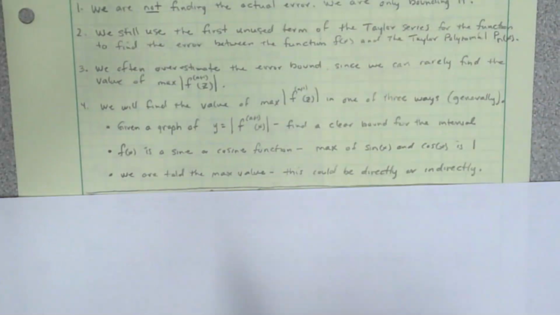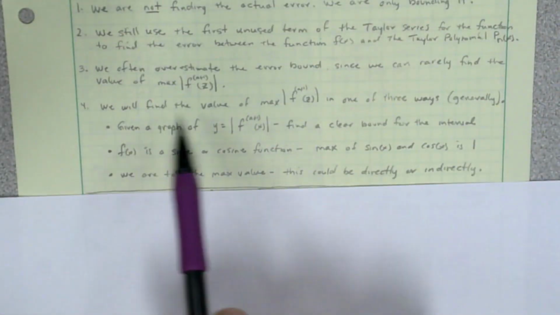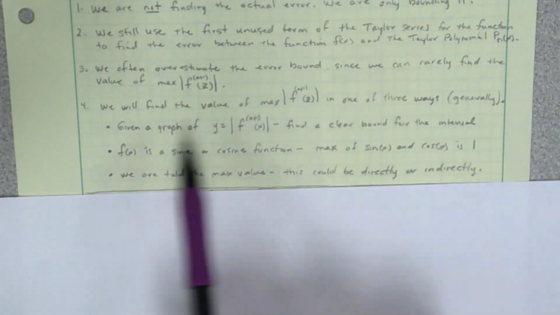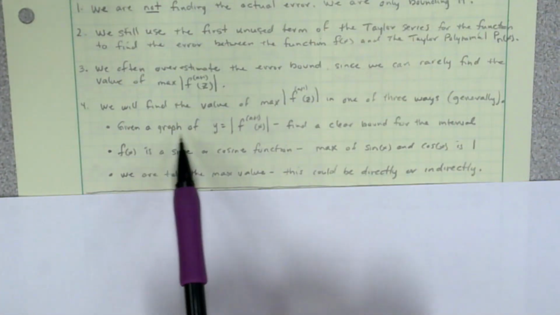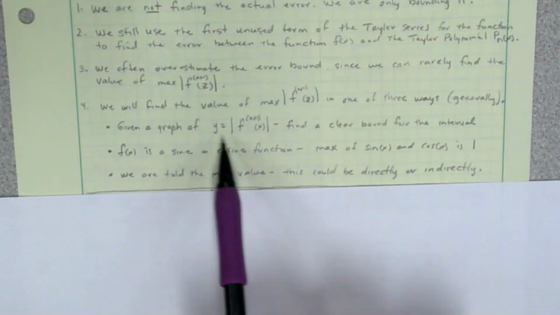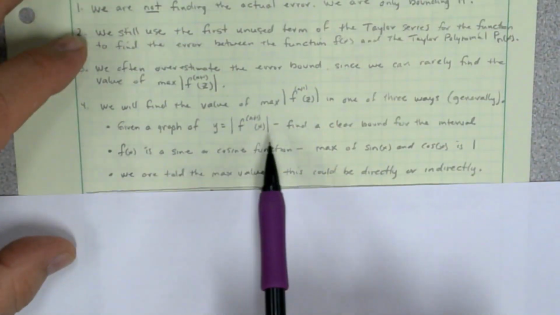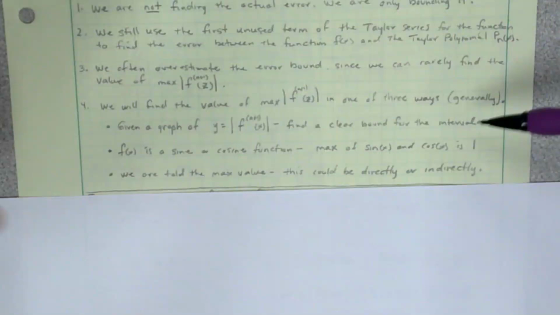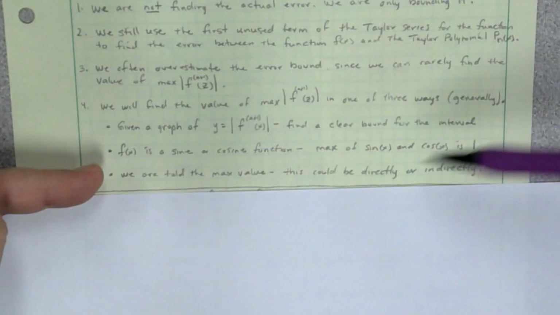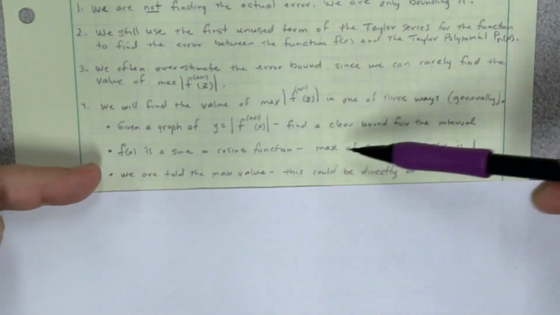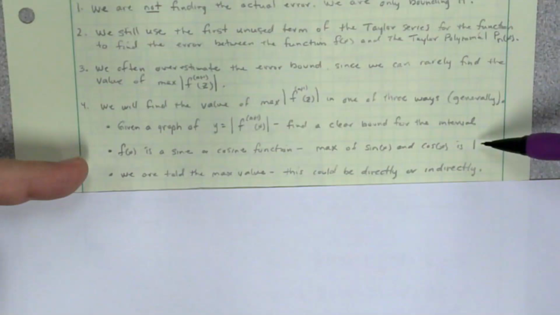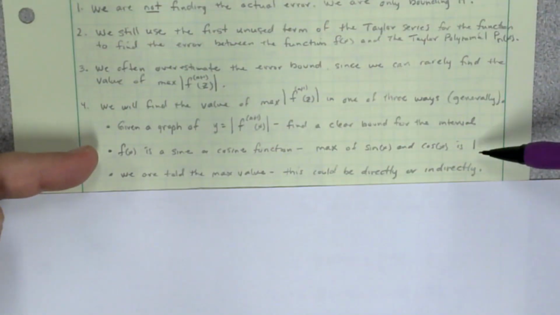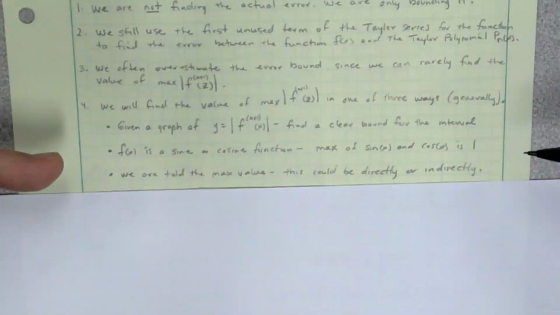Well, not much better. We will find the value of this in one of three ways. You're going to be given a graph of y, and so then we can see clearly a bound for the interval. F of x is a sine or cosine function, and the max of a sine or cosine function is 1, so that's one way they'll do it, so that you have to use the 1 for a sine or cosine function.